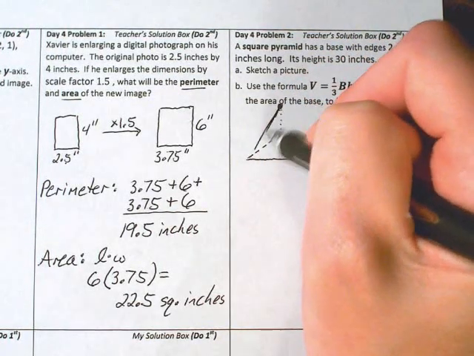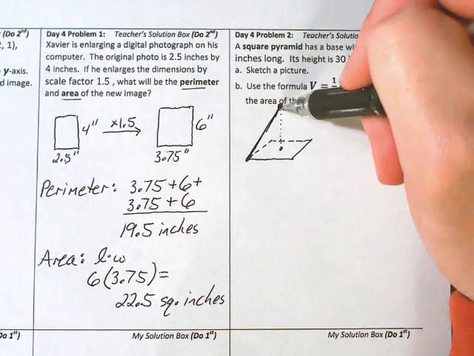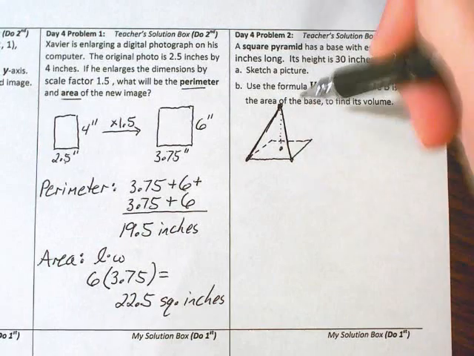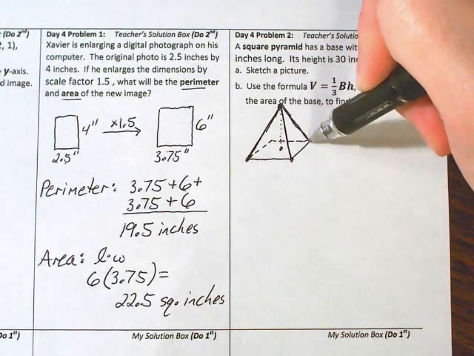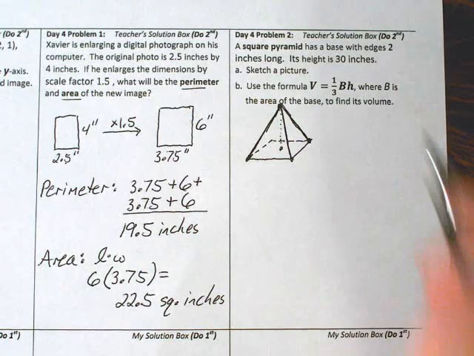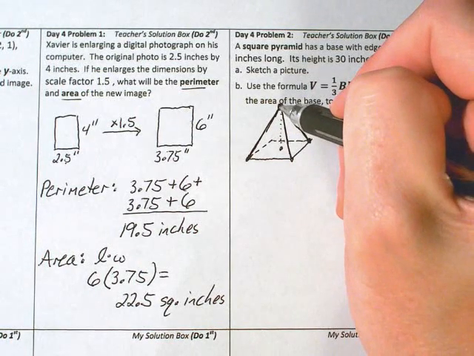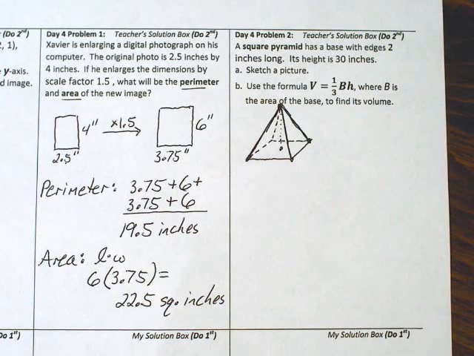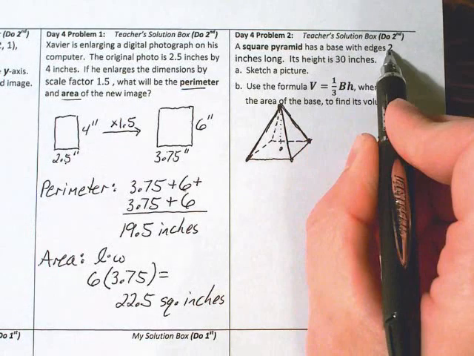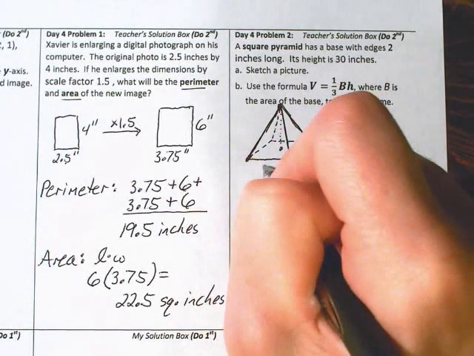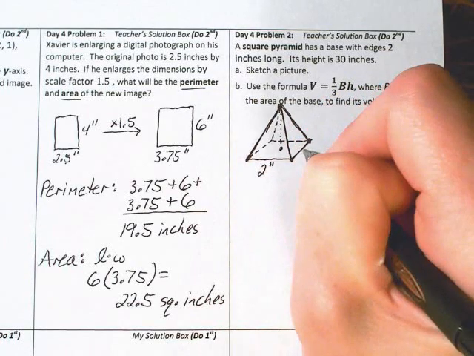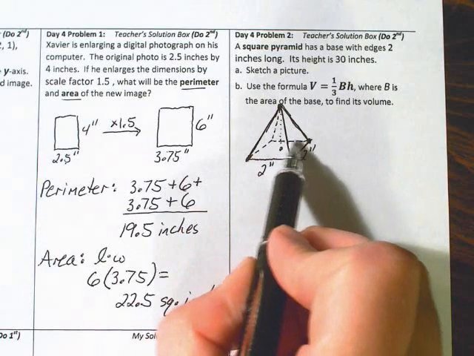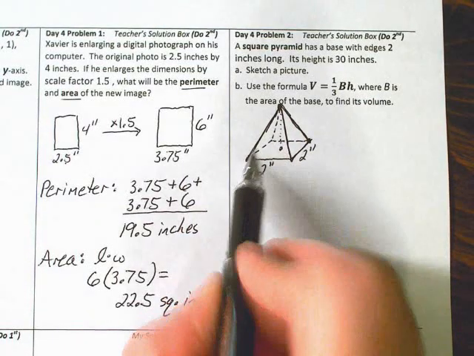And so this edge comes down to this corner. This edge comes down to this corner. This edge comes down to the back right corner. And last, this edge will be done as a dashed line because it's hidden. And here is a drawing of a square pyramid that has the illusion of being a 3-dimensional object. Now the edges of the base are 2 inches long, so across here this is 2 inches. This distance is 2 inches. Across the back 2 inches, and that edge 2 inches.